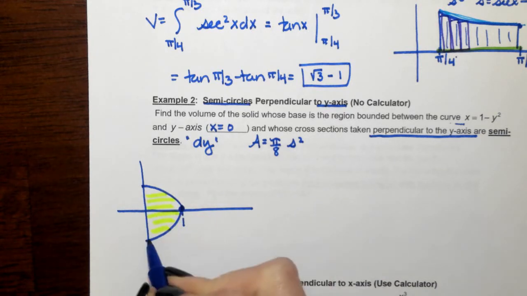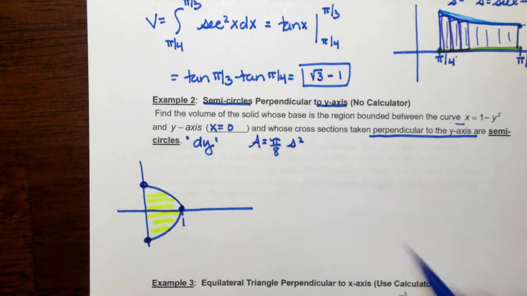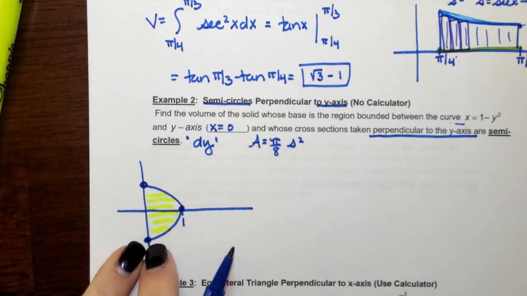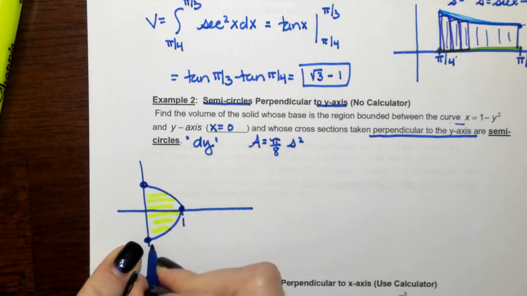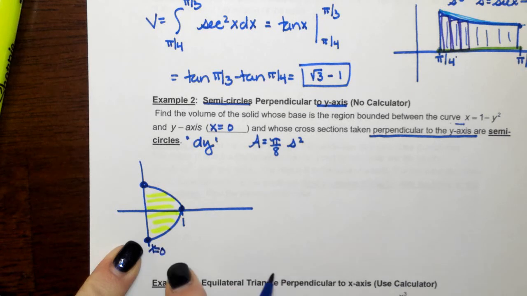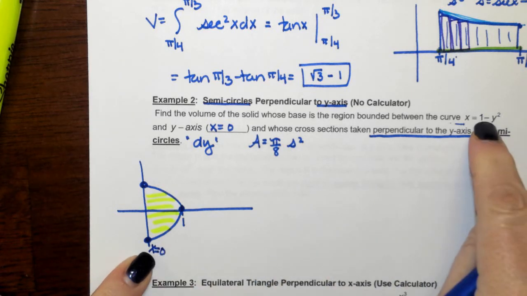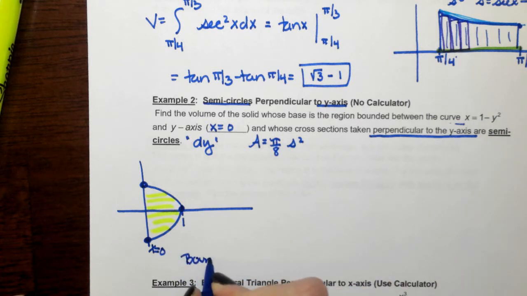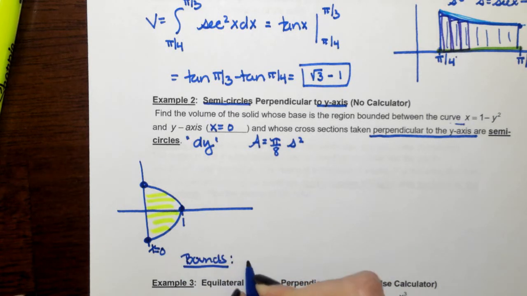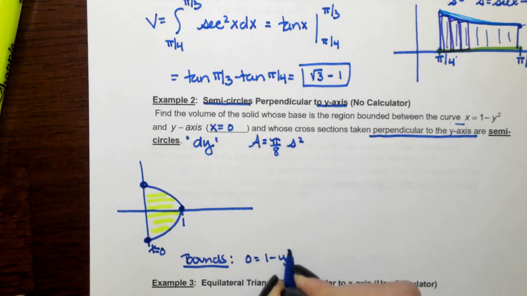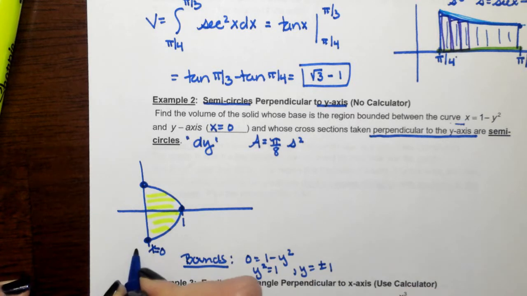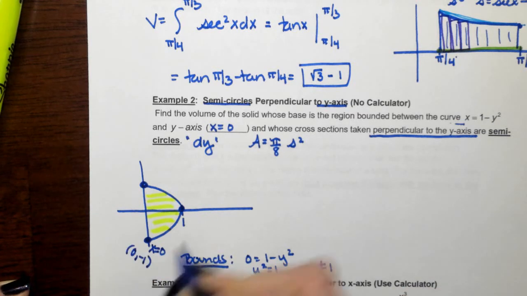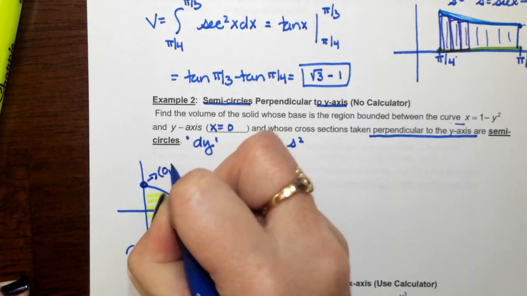So again, what you have to do is find your bounds. Remember, these are your bounds when x is equal to 0. So to find your bounds, you want to plug 0 in here for x. So 0 is going to be equal to 1 minus y squared, or y squared is equal to 1, so y is equal to plus or minus 1. So the bounds are going to be down here at 0, negative 1, and then 0, 1.